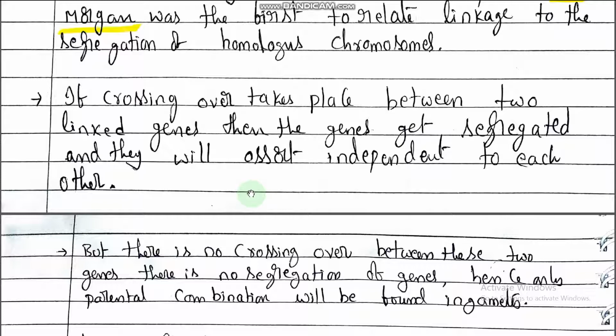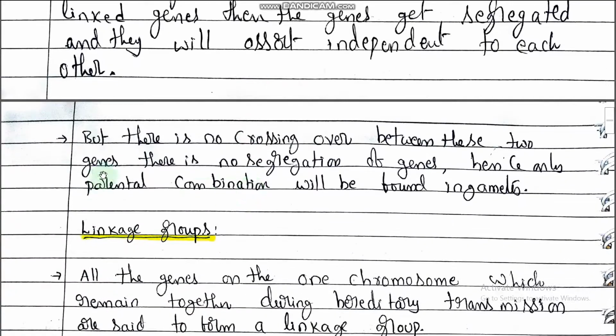But if there is no crossing over, there is no segregation of the genes, both genes reach the same gamete, and the parental combination will be found in gametes.